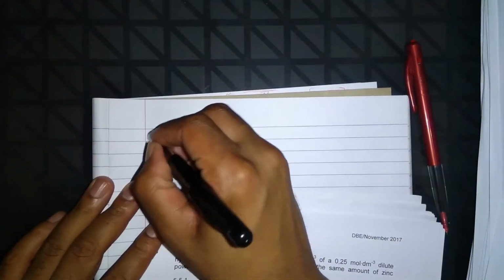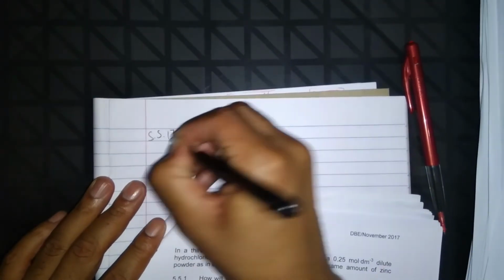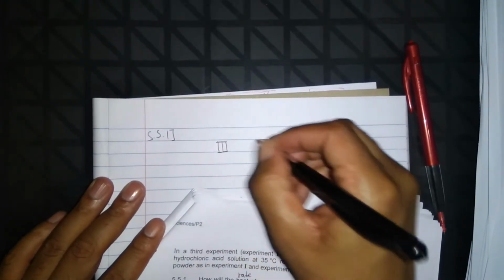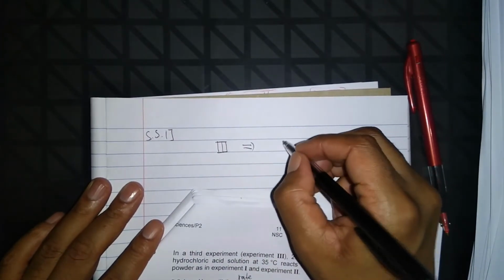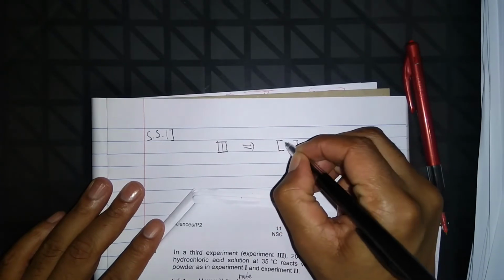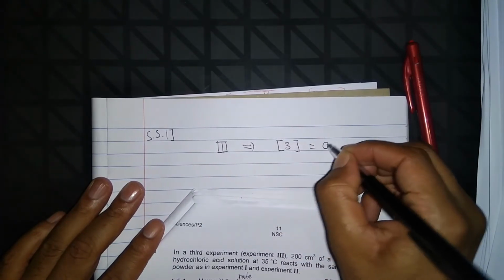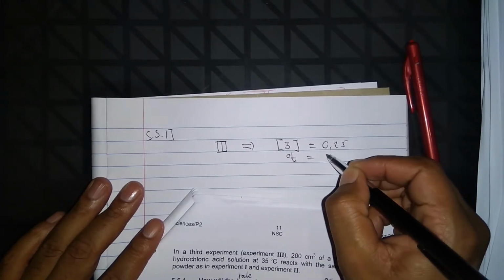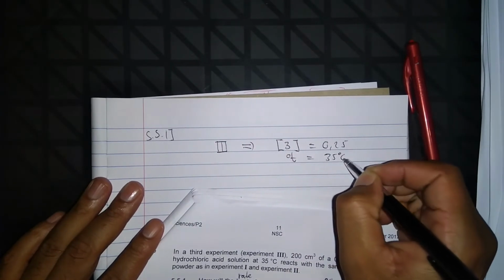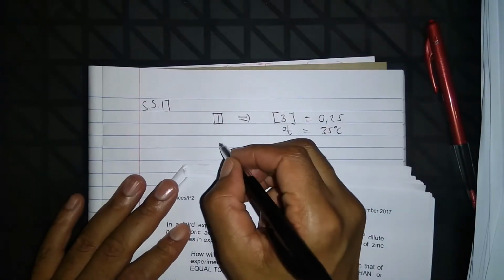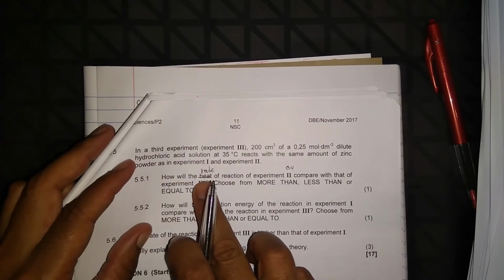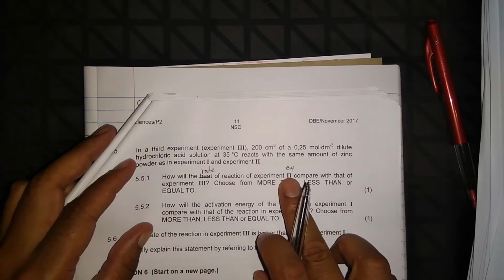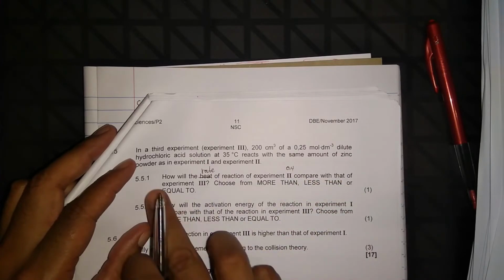Back to 5.5.1, experiment 3. The concentration of experiment 3 is equal to 0,25, but the temperature is equal to 35 degrees Celsius. As we compare experiment 2, how will the rate of reaction of experiment 2 compare with that of experiment 3?